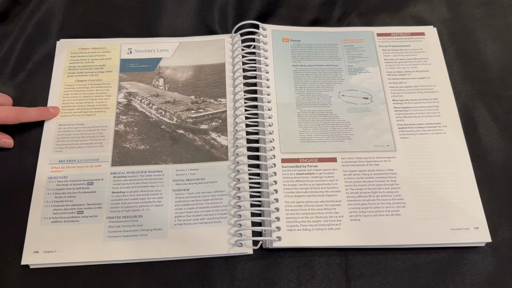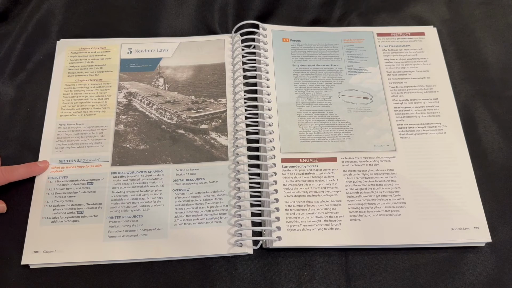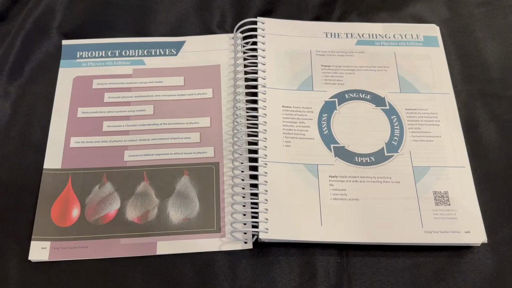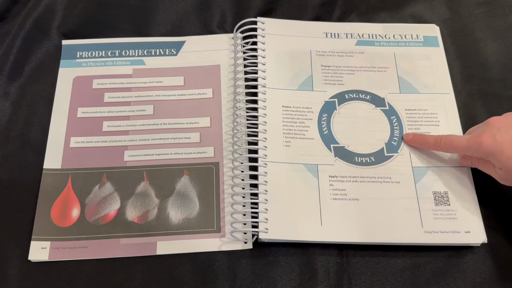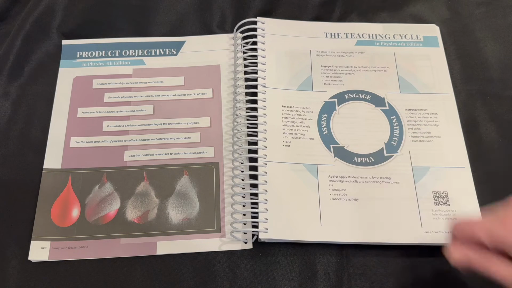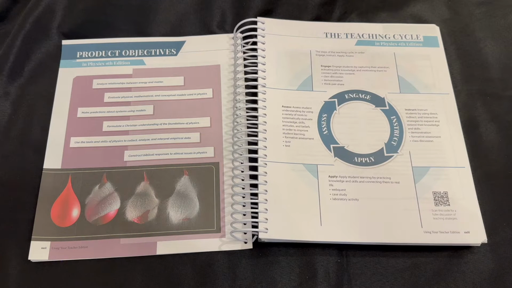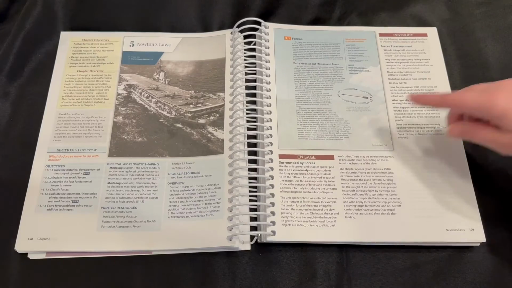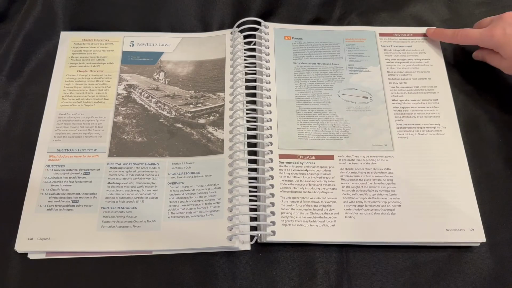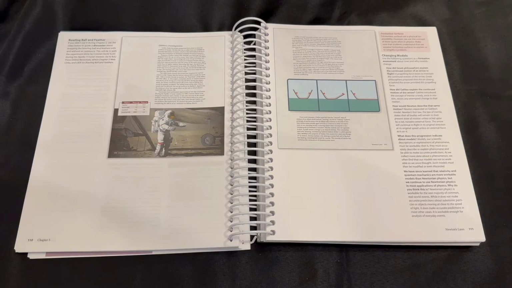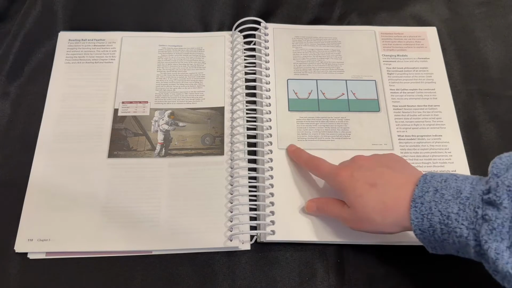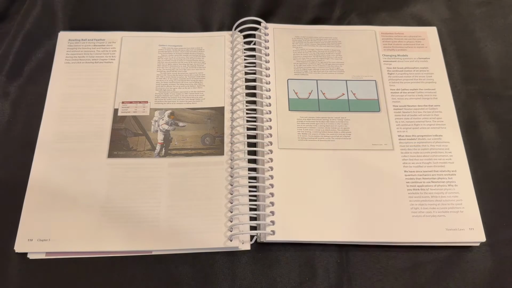We have our chapter overview, and then we have our section overview with the objectives for that section. As you teach your lessons, you will go in a cycle of engage, instruct, apply, and assess. You will see each of these listed on your headings as you go through teaching your lesson. In your Teacher's Edition, you will also have a view of your students' textbook pages.